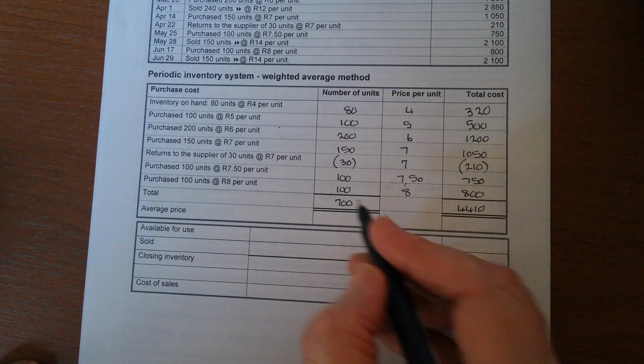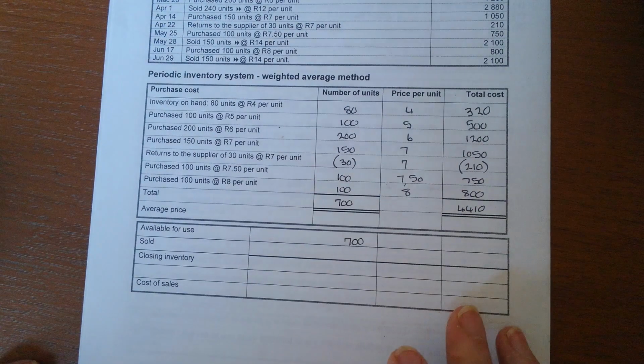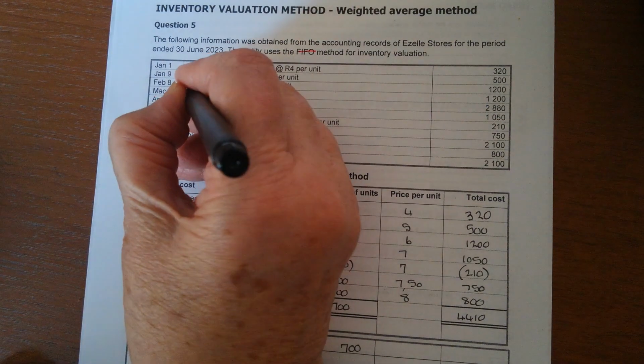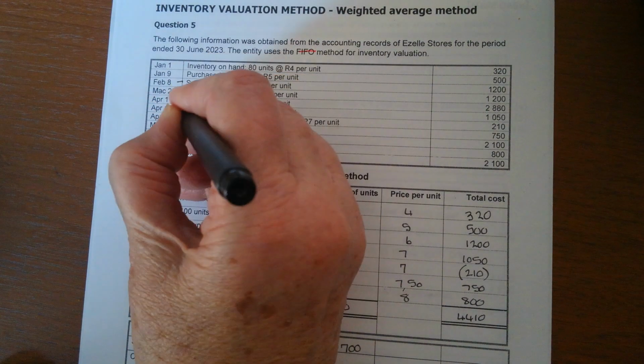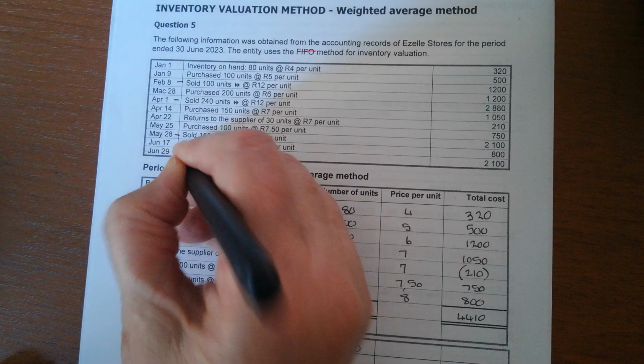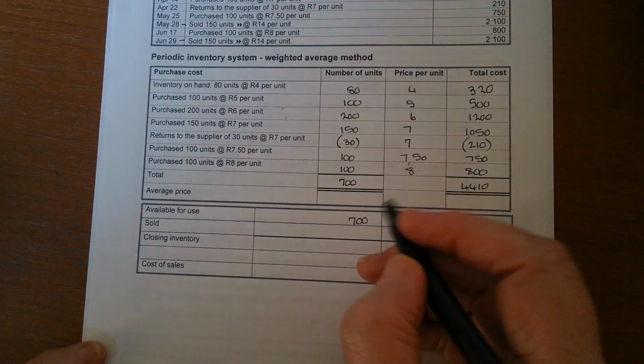So what we had available is 700. We sold, so you have to add up all the sales: 100 units, 240 units, 150 units, 150 units that were sold. So we sold in total 640 units.